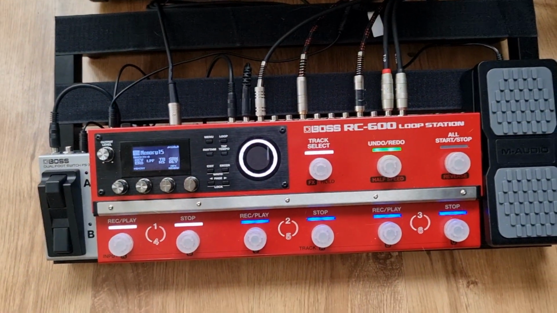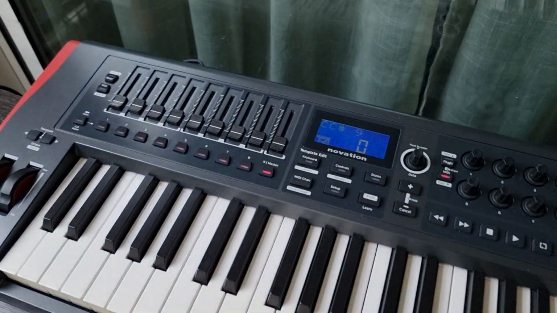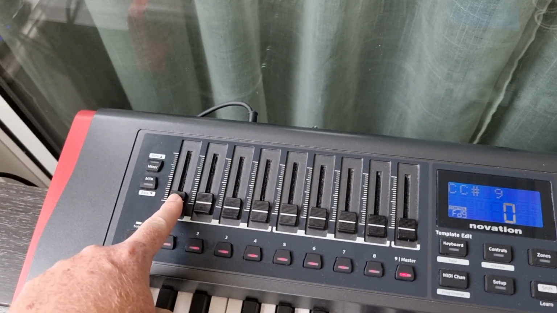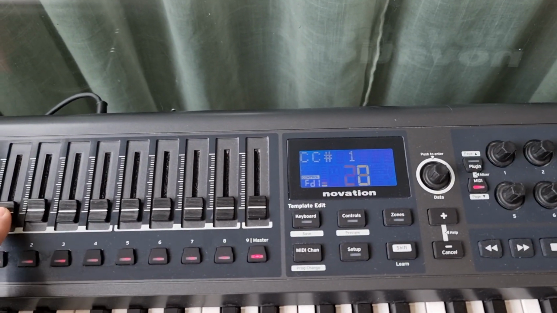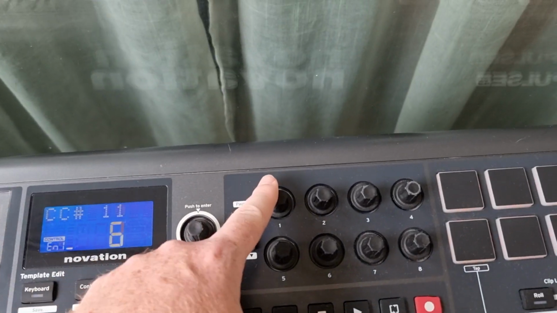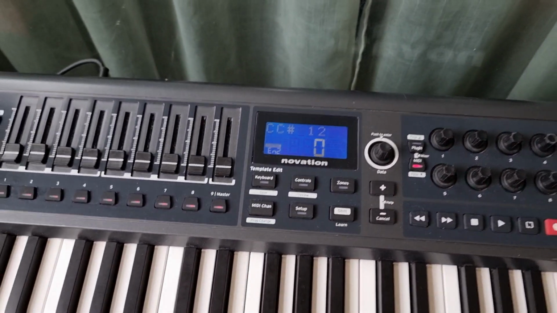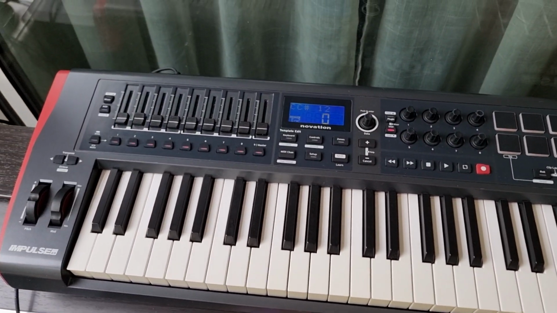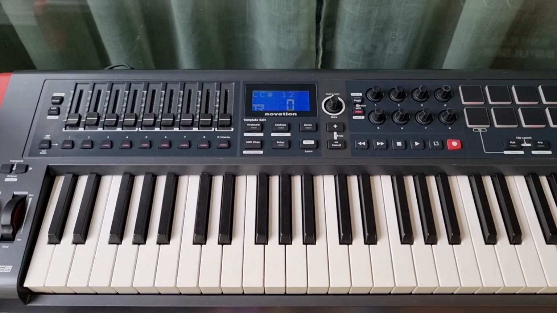Hello again, everybody. So in the previous video, I showed you how to change your CCs. So we can change this to number 1, this was number 8, this was number 9, this was number 10, this was number 11, this was number 12. So if you've not checked that video out, I'll leave a link in the description below. Go ahead and check that one out first.